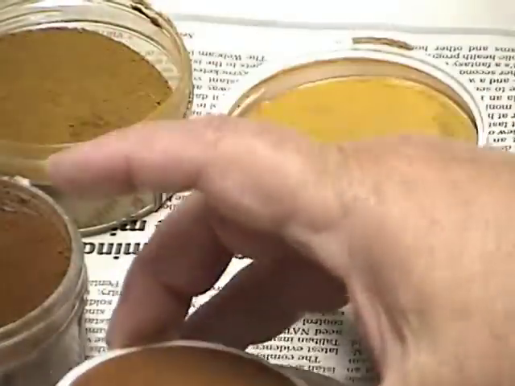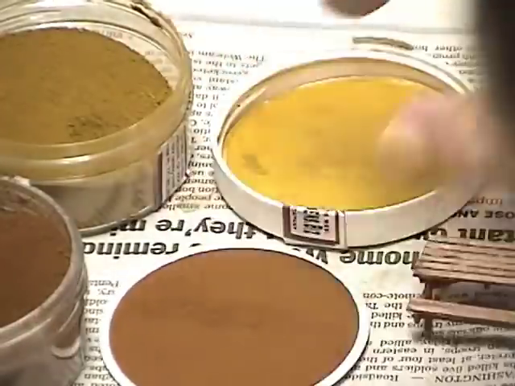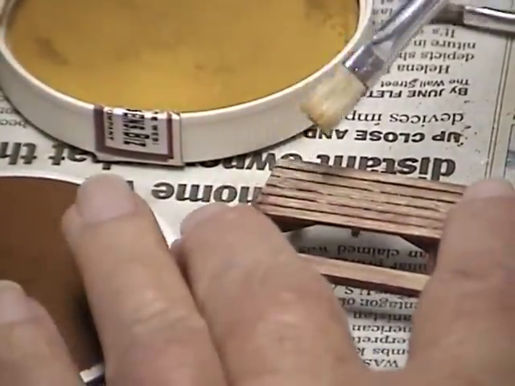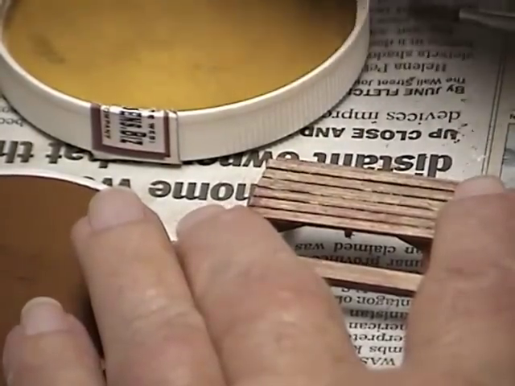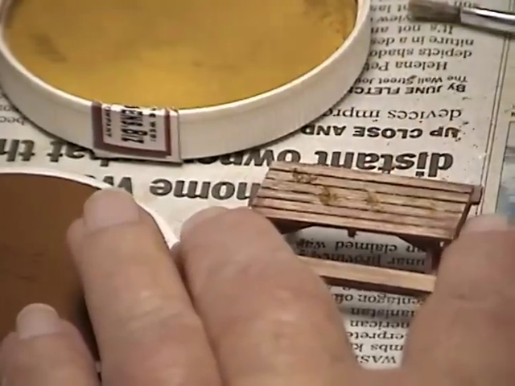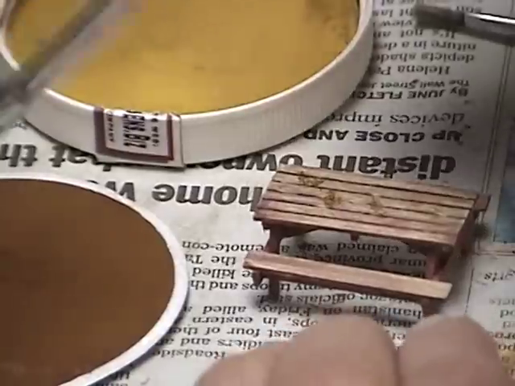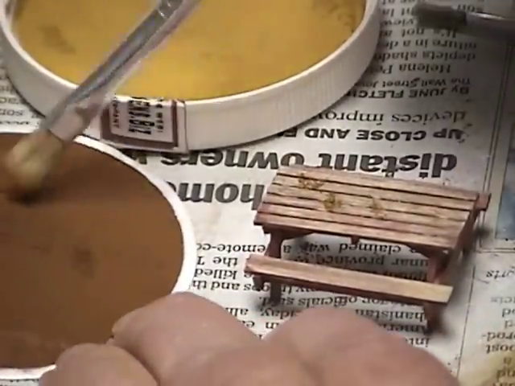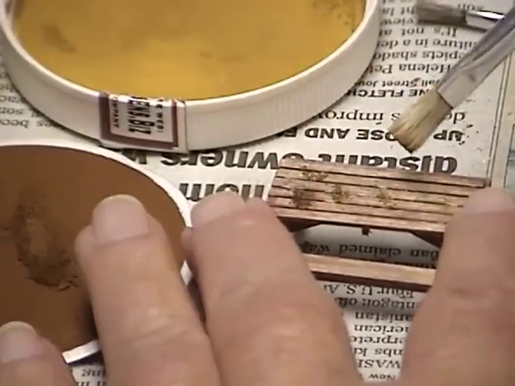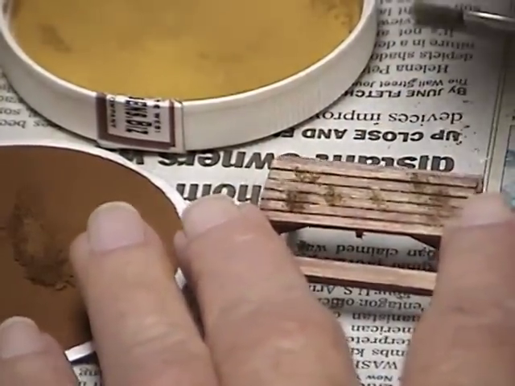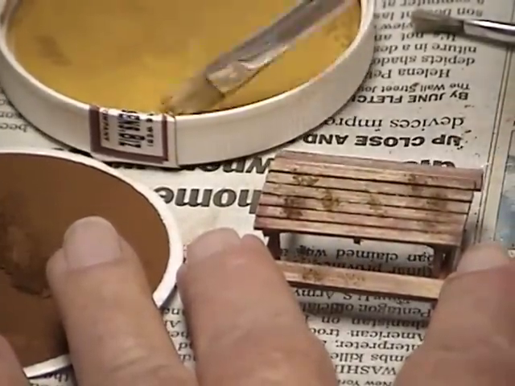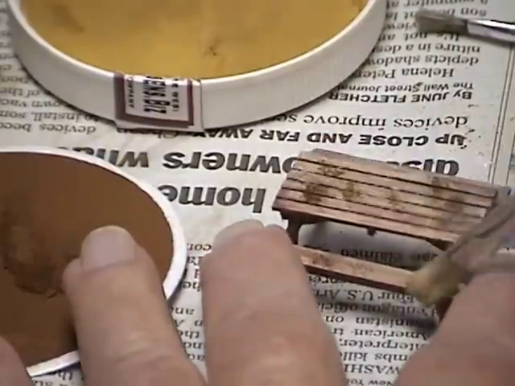Got a nice light color brown there, and then we got a darker color. That lighter color I'm working with to start with is Dusty Buff, and the darker color is Saddle. Now I'm putting very small amounts of each on the top of the table. I'm not trying to cover the whole thing. I just want a little spot of the dark here, a little spot of the dark here, and a little bit of the lighter color the same way, just small amounts.